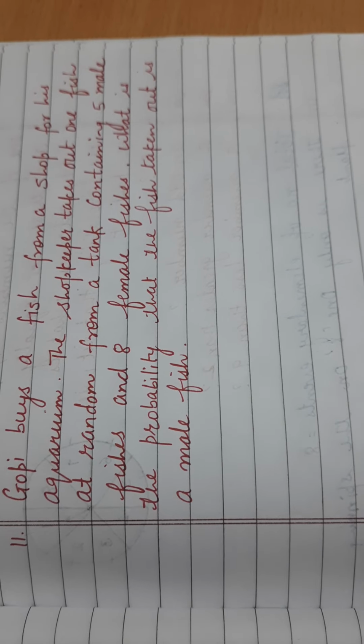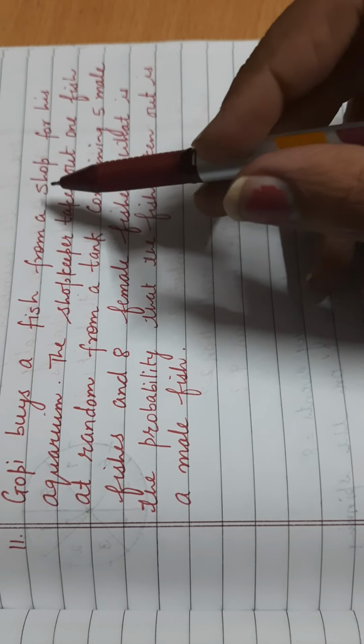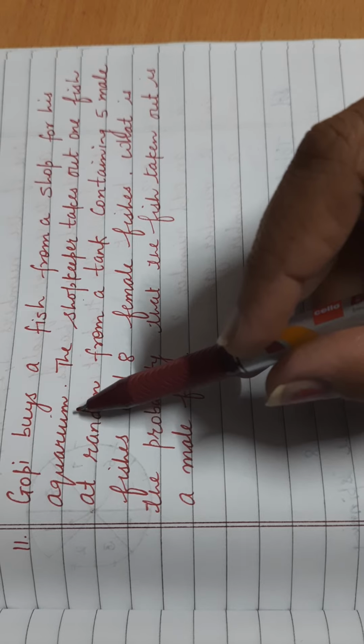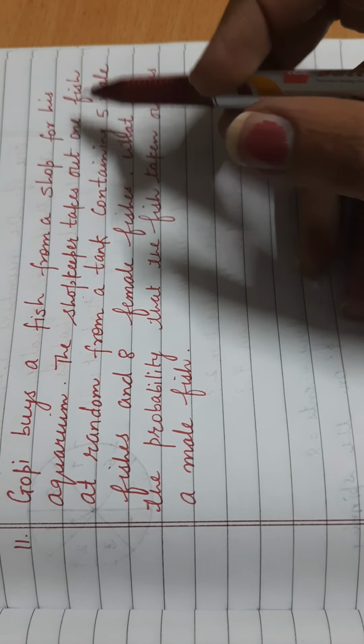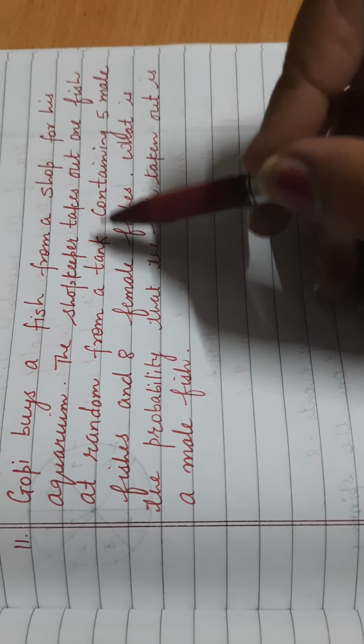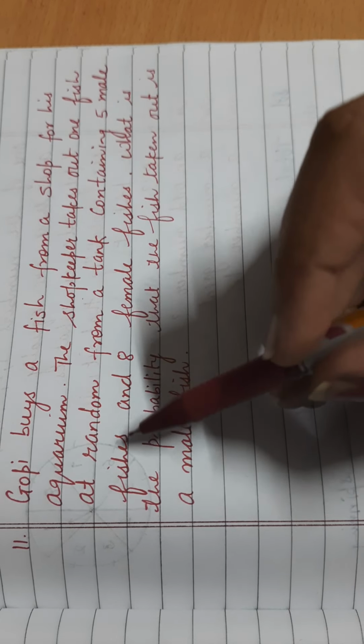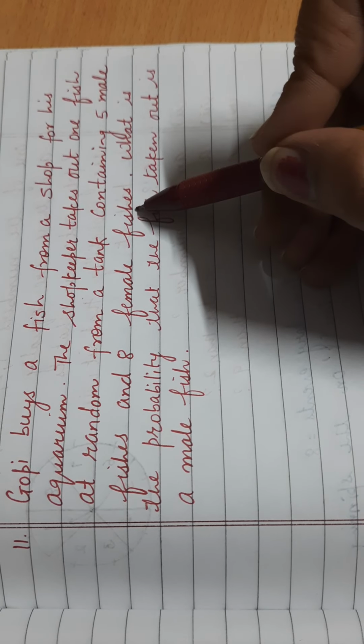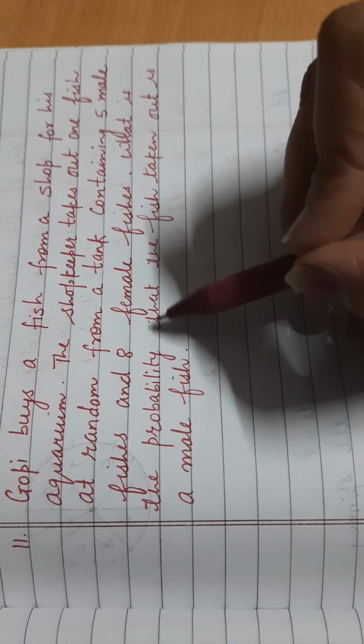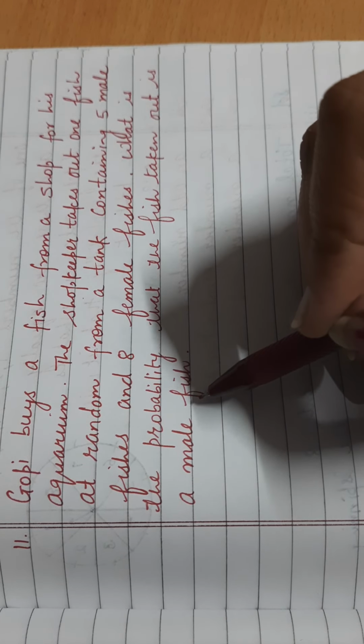So the question is, Gopi buys a fish from a shop for his aquarium. The shopkeeper takes out one fish at random from a tank containing 5 male fishes and 8 female fishes. What is the probability that the fish taken out is a male fish?